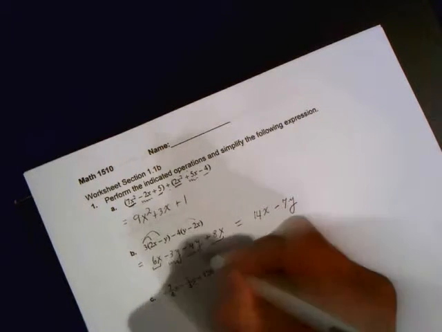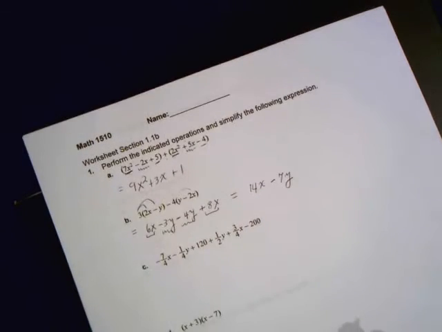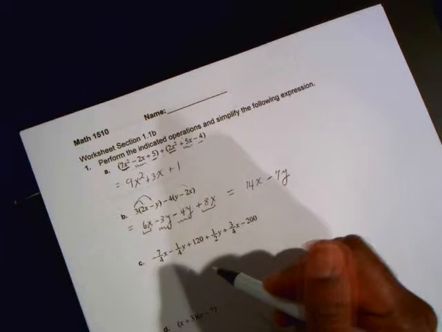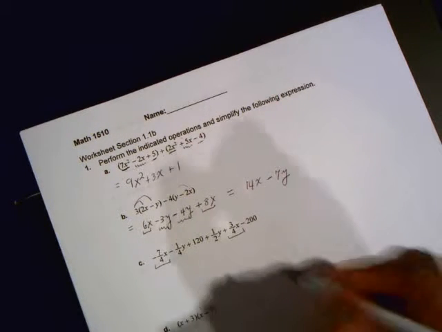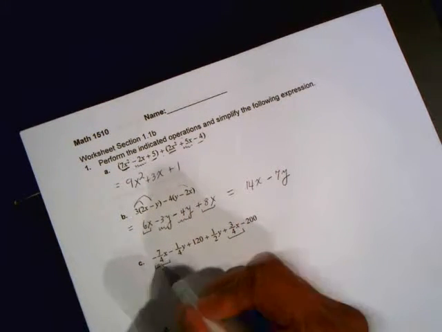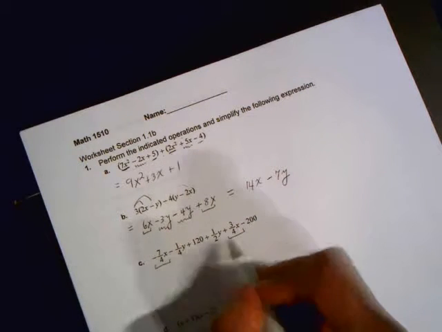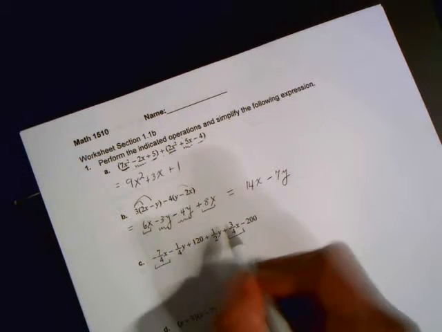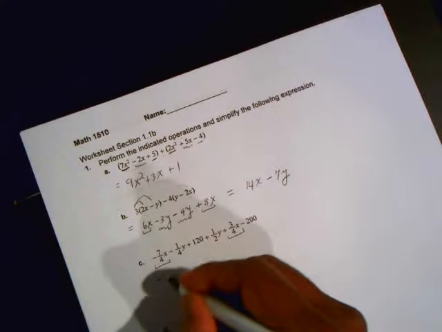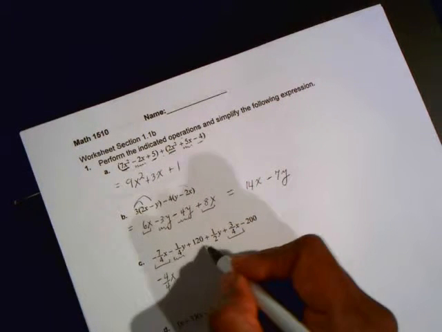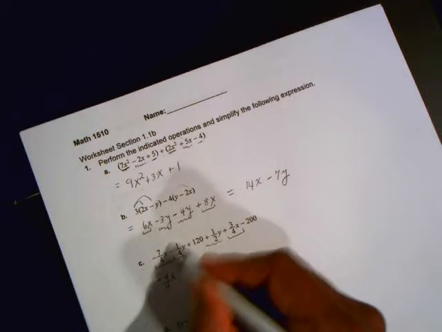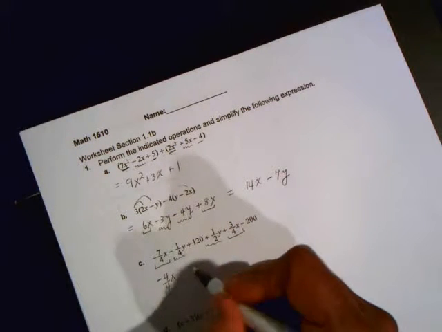The next question looks a little messy with all the fractions, but the idea is the same. You have like terms, the x terms, negative 7/4 plus 3/4. Well, 4 is a common denominator, so negative 7 plus 3 is negative 4, so it's negative 4/4 x. And then for the y terms, it's positive half, take away a quarter. Half minus a quarter is a quarter, so it's a 1/4 y.